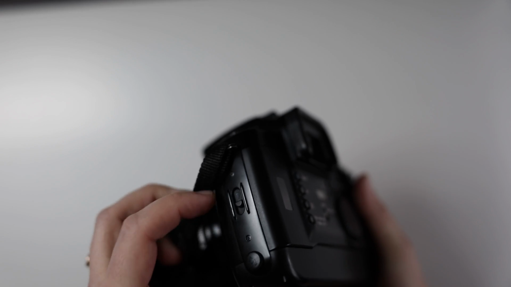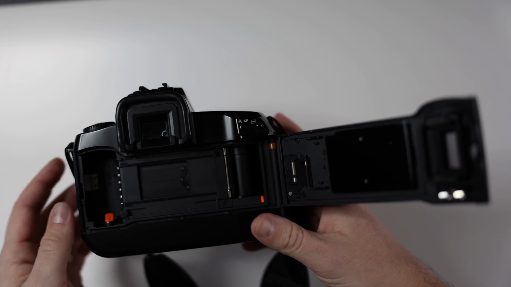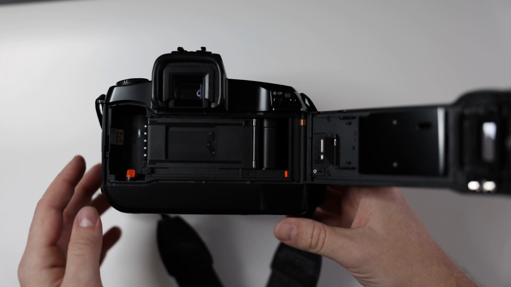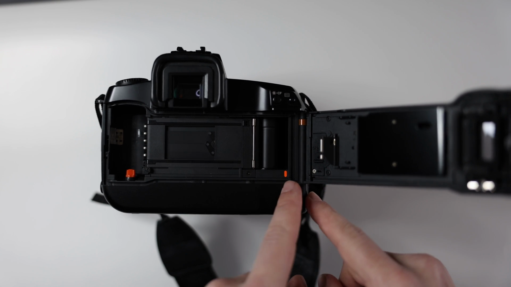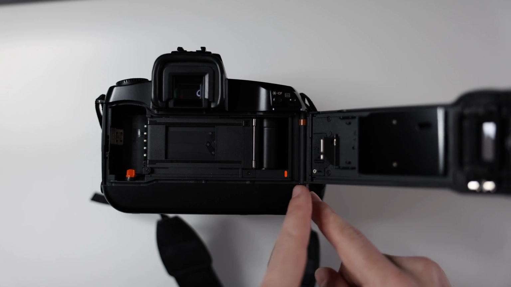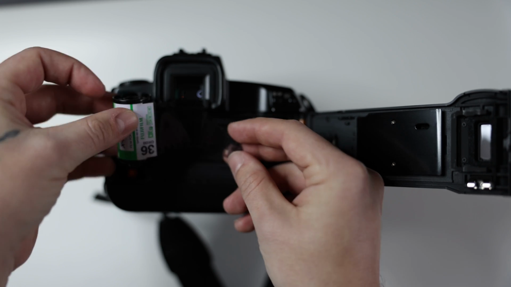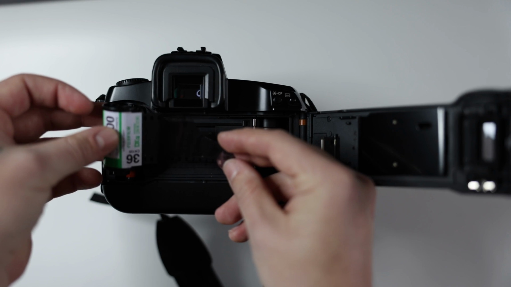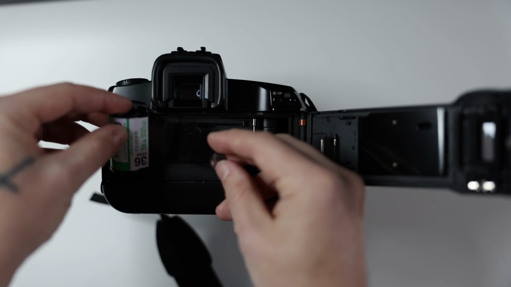And of course, to open the door, the door pops open, just like that. And inside the camera here, we put in the film, and the leader we pull up to this mark. We don't hook it anywhere, we just pull it up to this mark. So you insert the cartridge, upside down of course, just like that, with the tip sticking down.